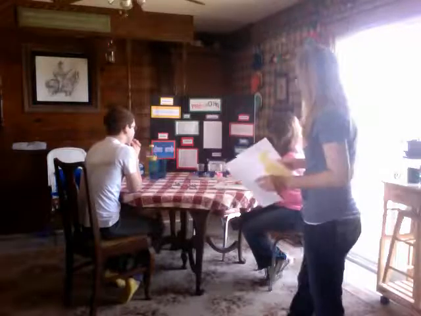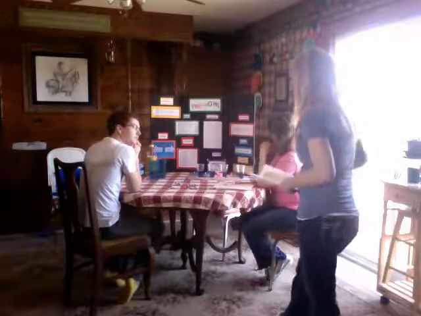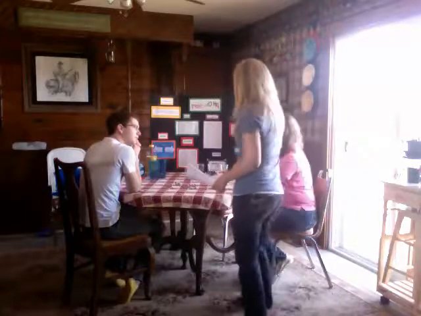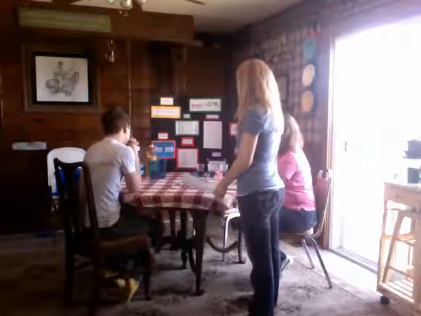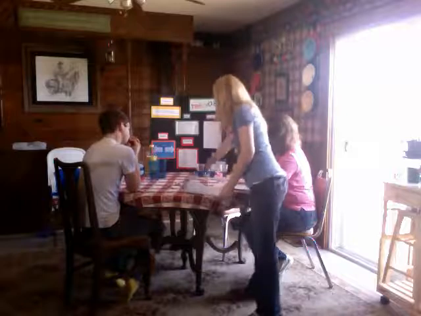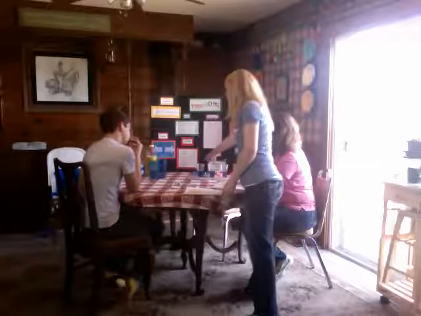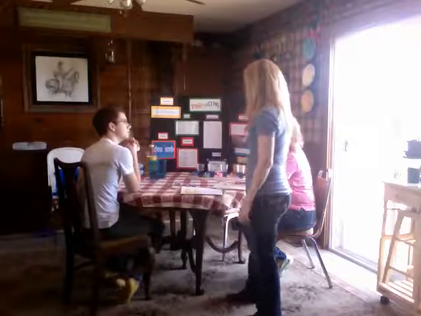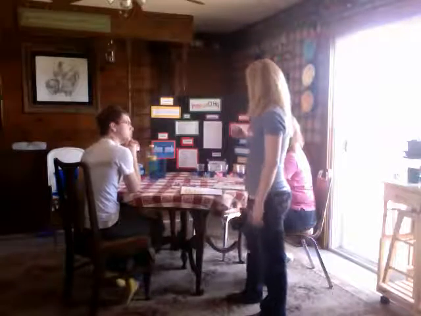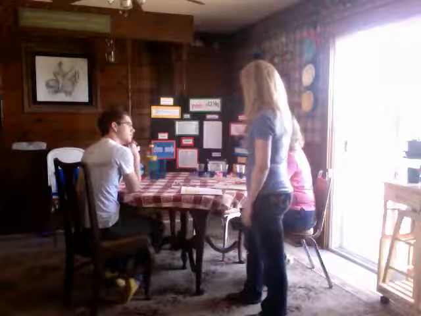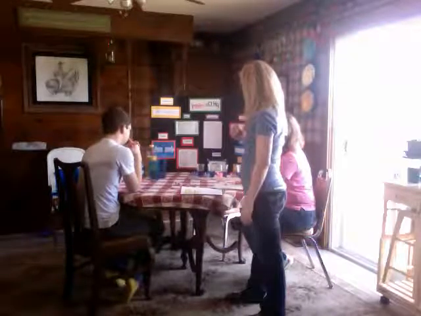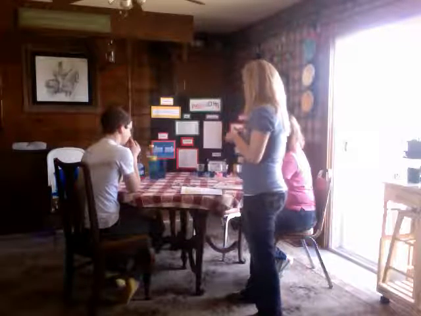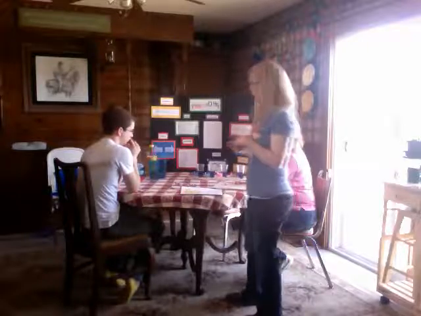So now we're going to go ahead and start our experiment. They are going to be putting the variable into each one of these. These are the variables in the small ones, and this is the cabbage indicator in the tall ones. And they're going to be dumping a small portion of the variable into the indicator until the indicator starts to change colors. Once the indicator changes colors, they're going to stop. They're going to stir it around to make sure it's evenly spread throughout the liquid.